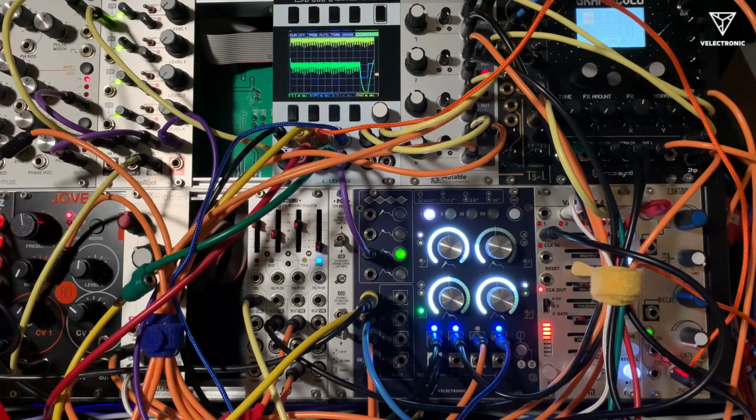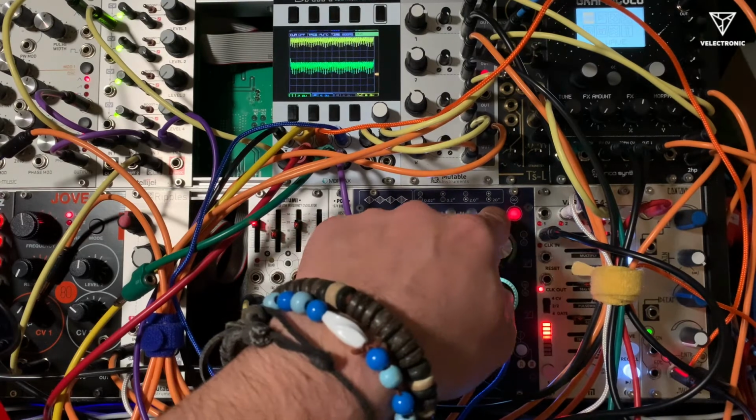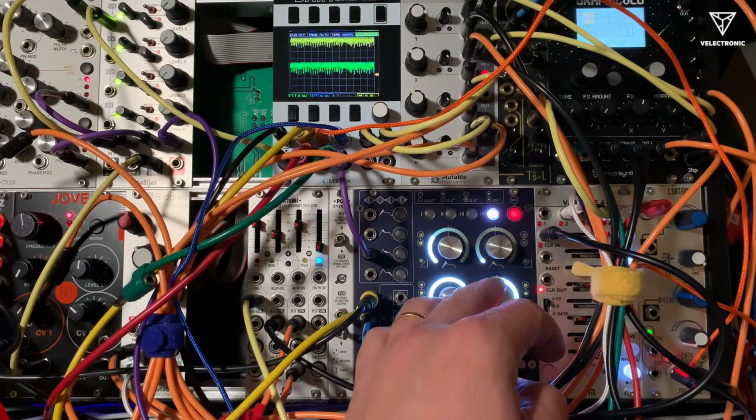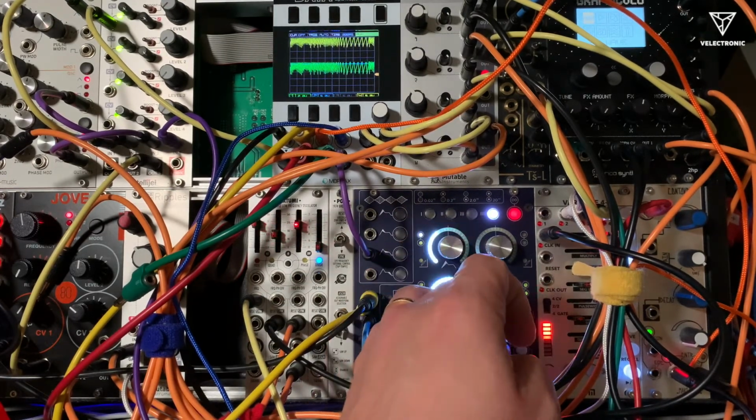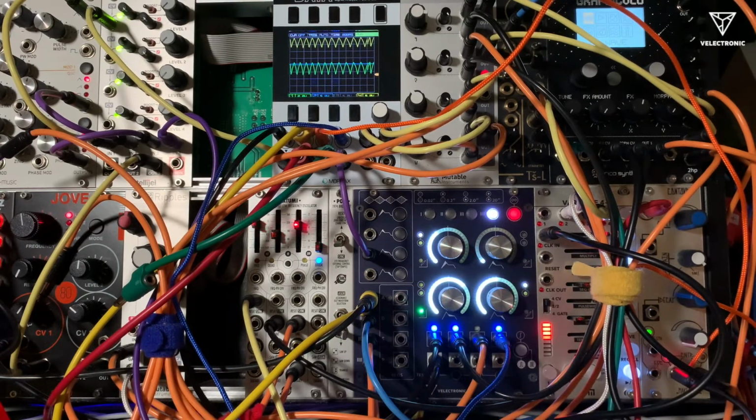Okay. Now we are doing these modulations with our 4th channel, the spare one that we had.